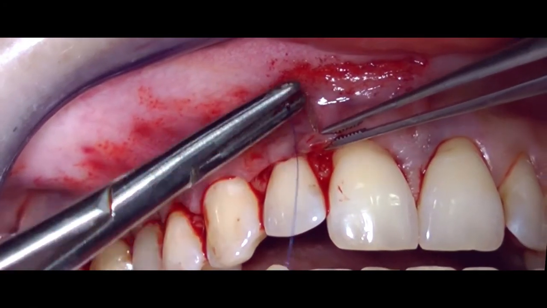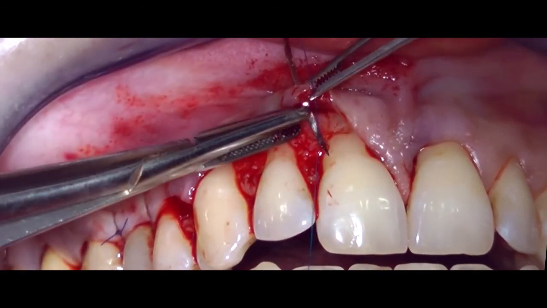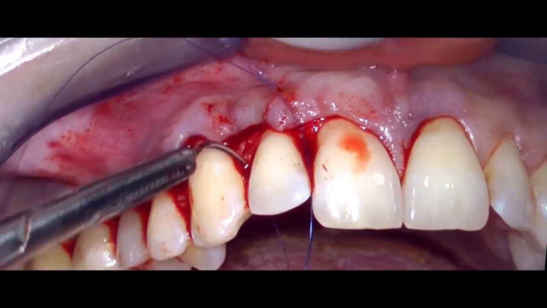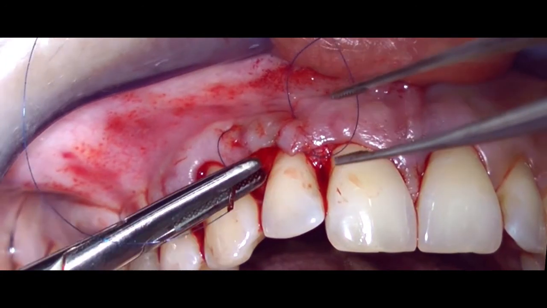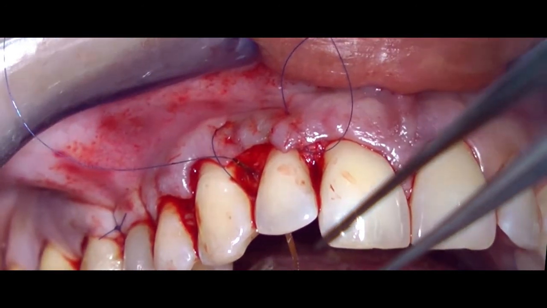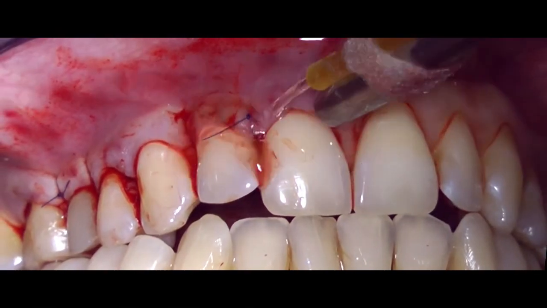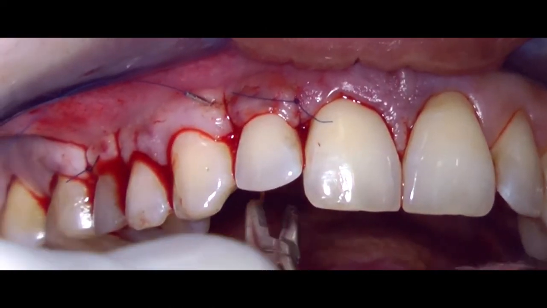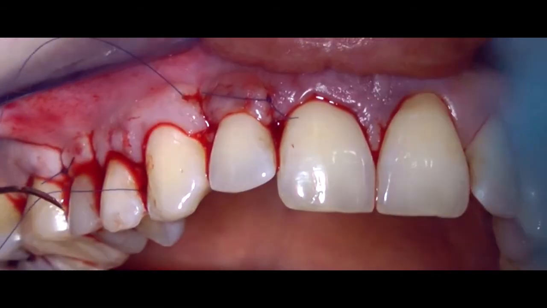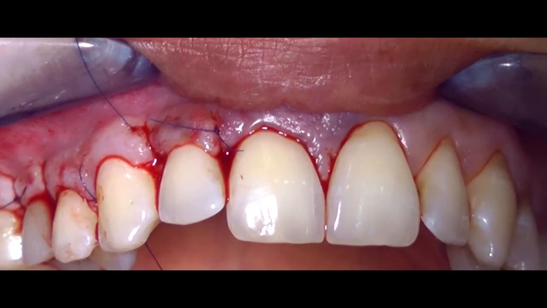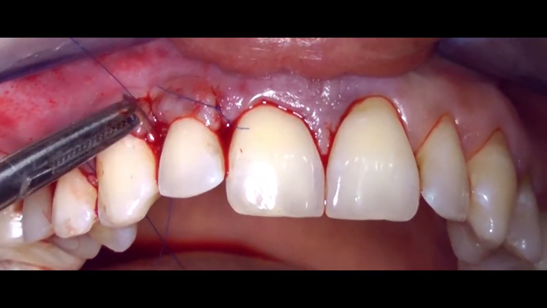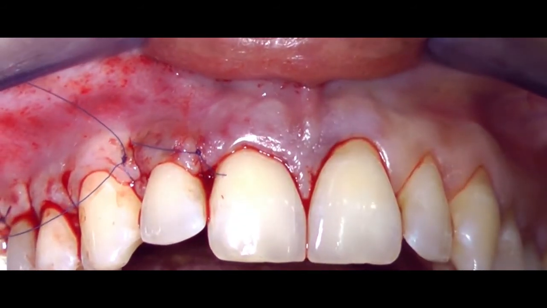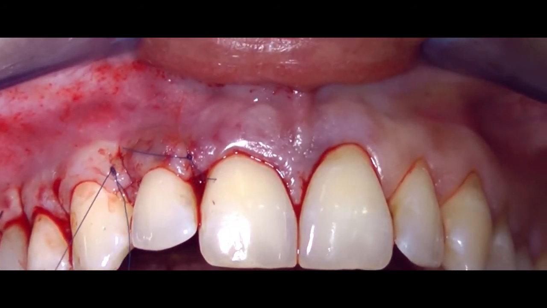The next area to be sutured is the mesial area, and we will be changing between distal and mesial areas until the final sutures on the central area, which is the area that undergoes the greater advancement. We can see that this suturing technique allows for an interesting adaptation of the marginal tissue to the root recession, allowing for clot stabilization.